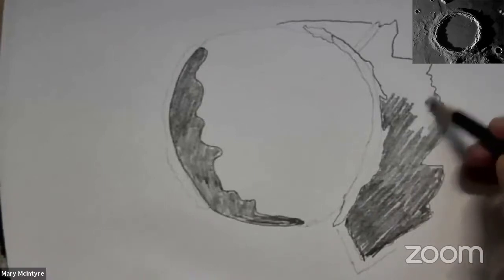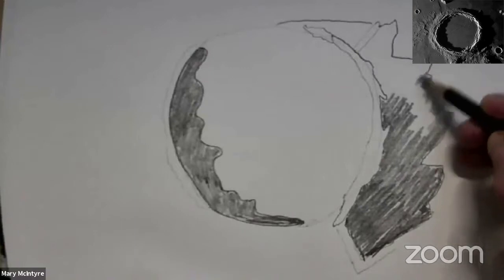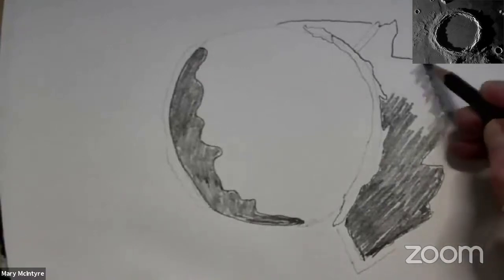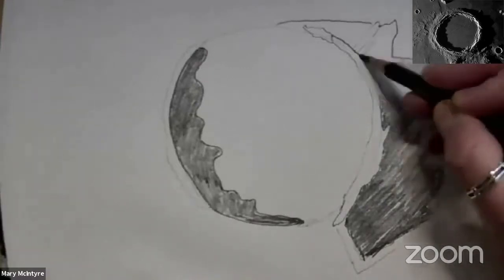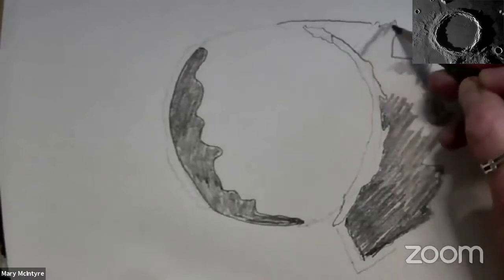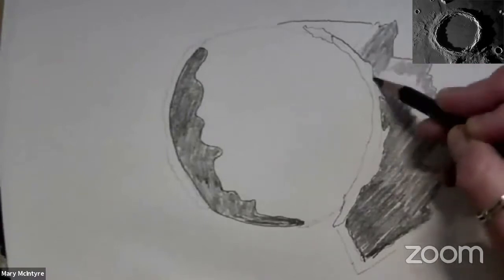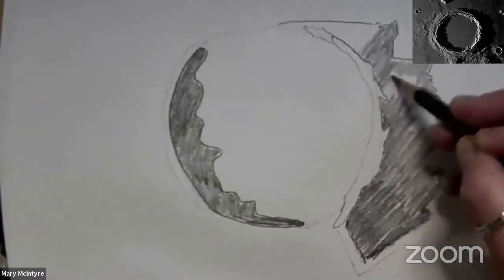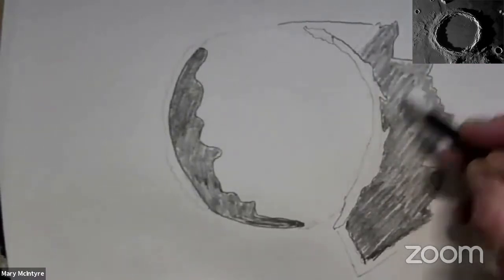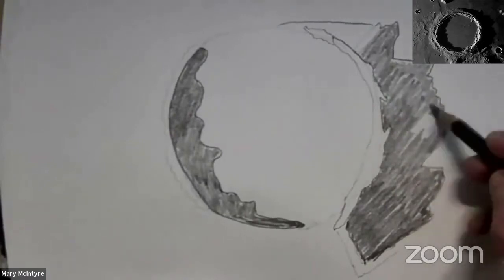A lot of artists will sketch like this at a telescope eyepiece, so you don't want to be sat there for 3 hours on a sketch if you're out in the cold looking through a telescope. So this is good practice from a photograph, and if you practice at getting fast at doing this, you'll be able to do it at the telescope eyepiece.